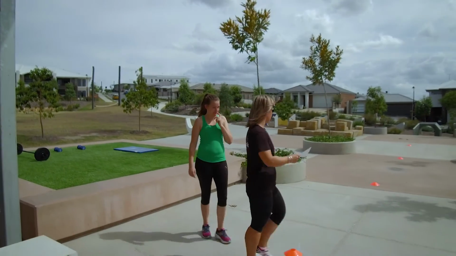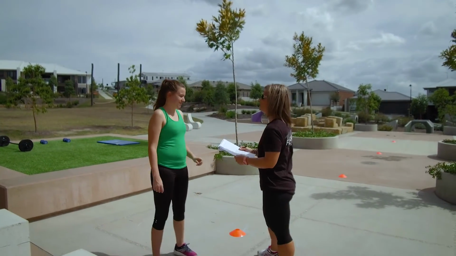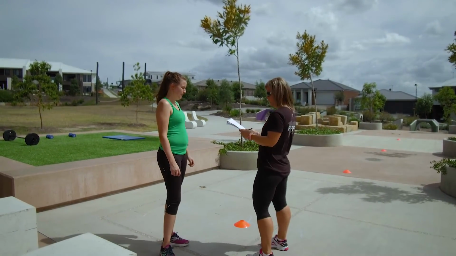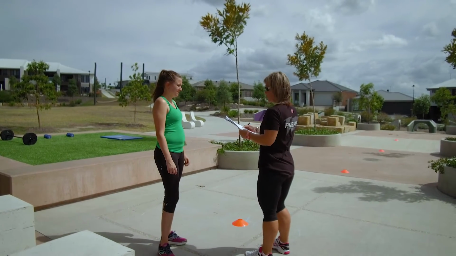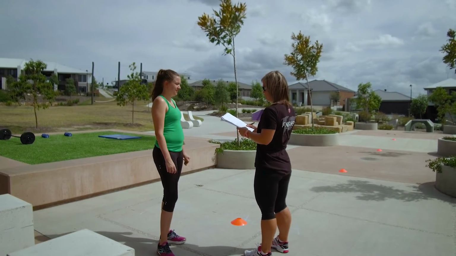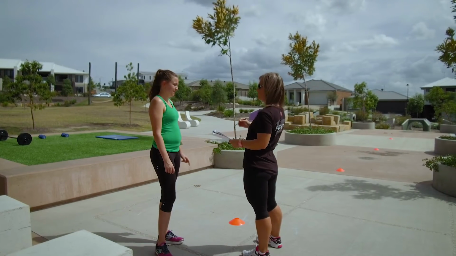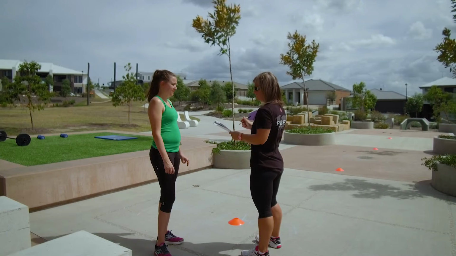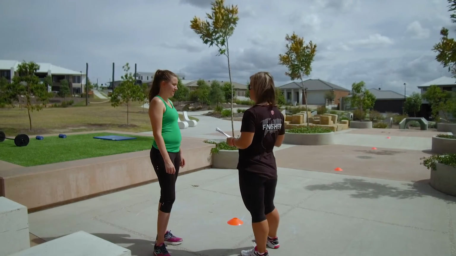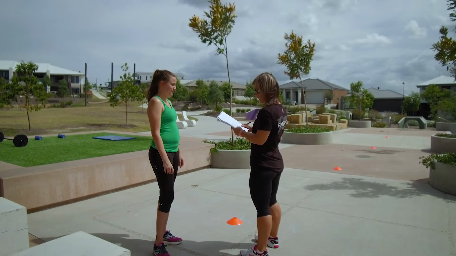Okay, during your shuttle runs, I'd just like to explain to you the energy system you will be using. During a sprint, you'll use the ATP PC system, which means that 95% of your energy comes from the anaerobic system, which is 85% phosphate and 10% lactic acid. And then only 5% of this comes from your aerobic system.